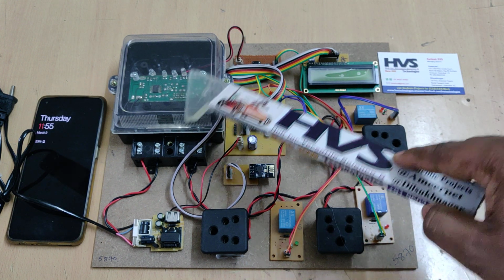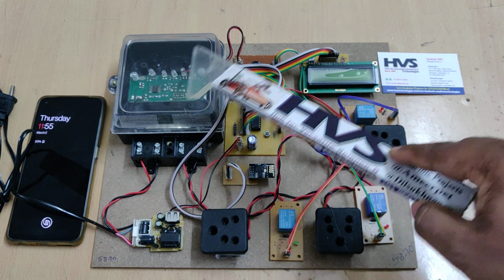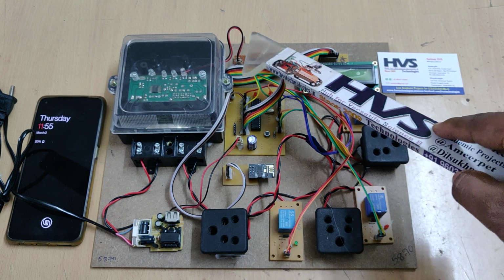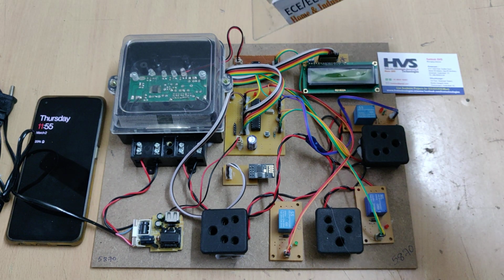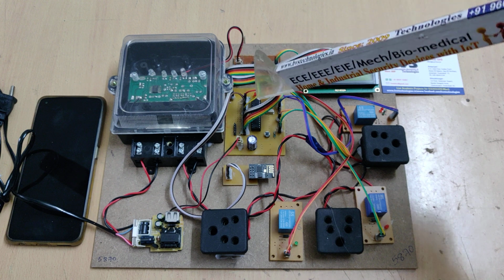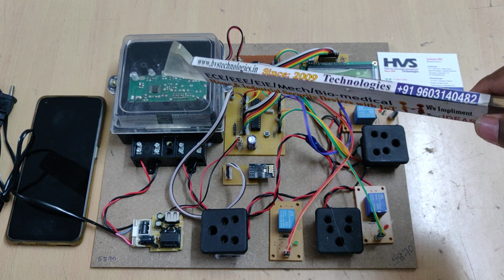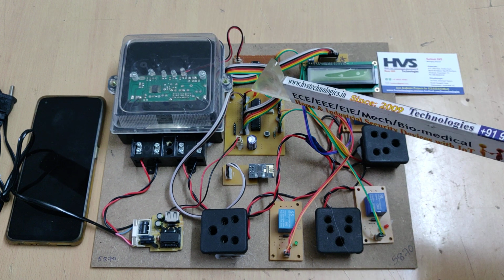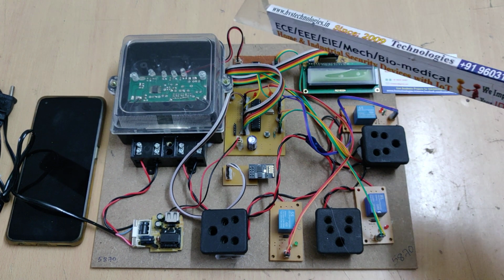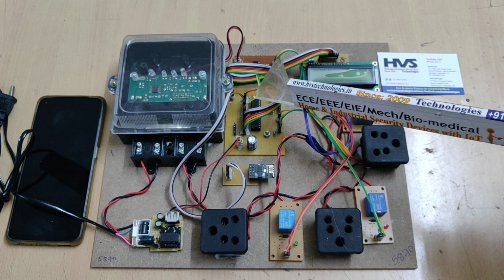When we connect that to this optocoupler, the LED won't blink as we are getting the output at the optocoupler end. The main purpose of this IC board is to protect the microcontroller from the energy meter. Whenever a short circuit occurs inside the energy meter, the microcontroller may get damaged if we provide the input from this LED to the microcontroller directly.